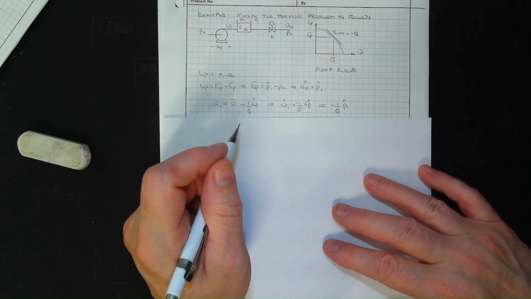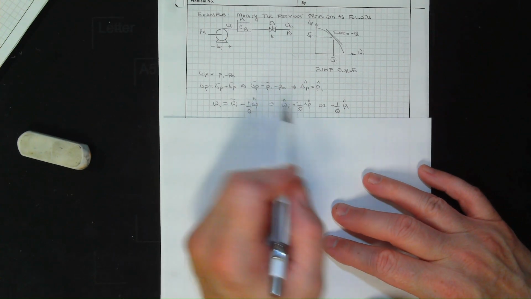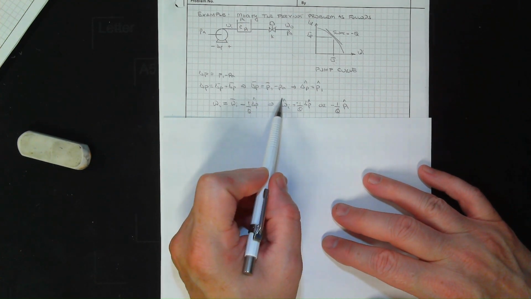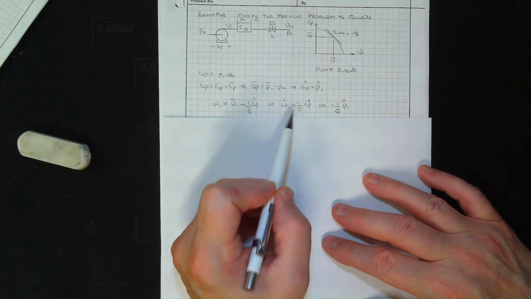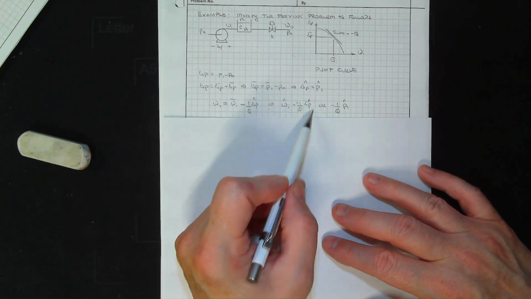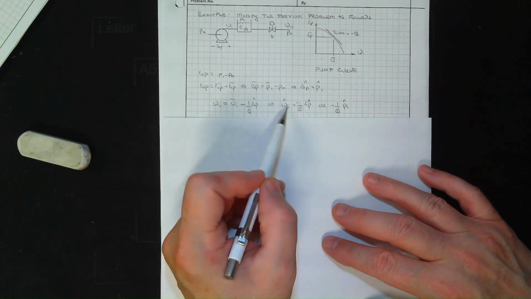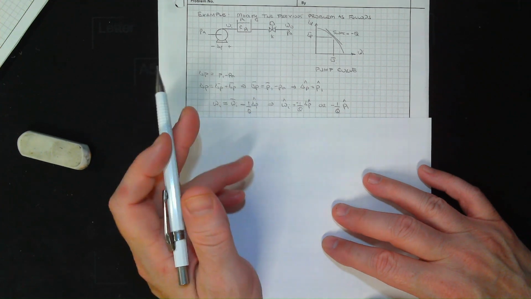Started to confuse myself, and it's easy to do on these problems. So here we are. The incremental flow is equal to minus 1 over q times the incremental pressure. And I say incremental, it could go up, it could go down. This could go up, it could go down.